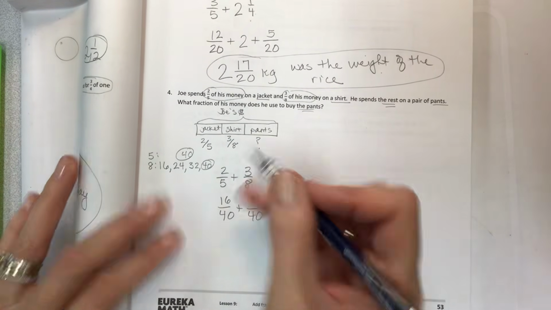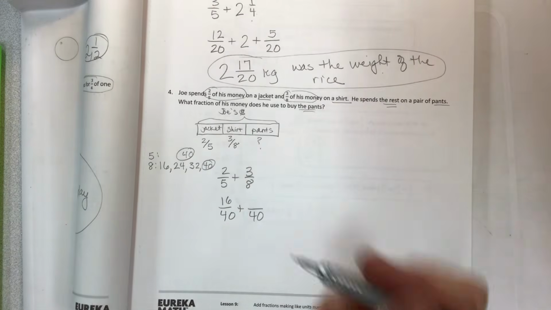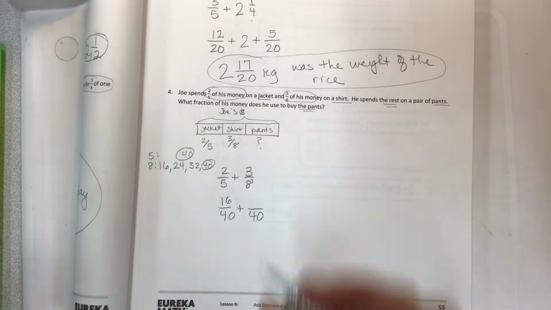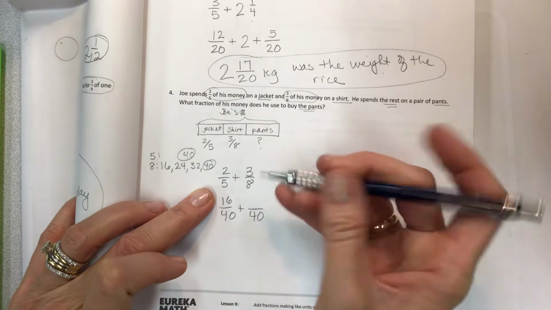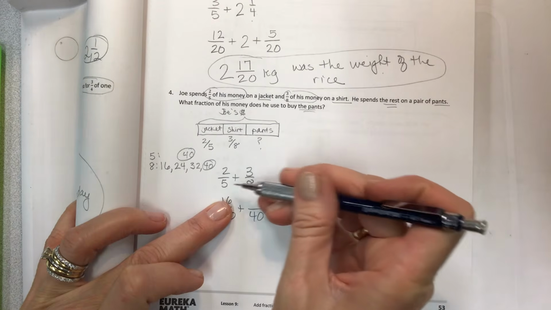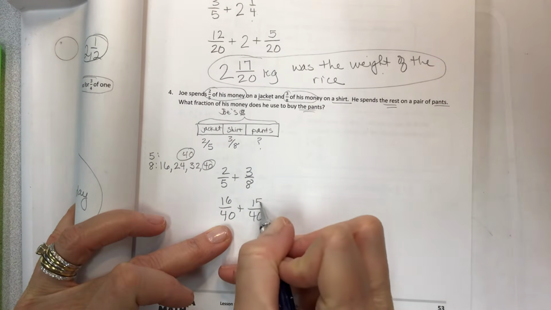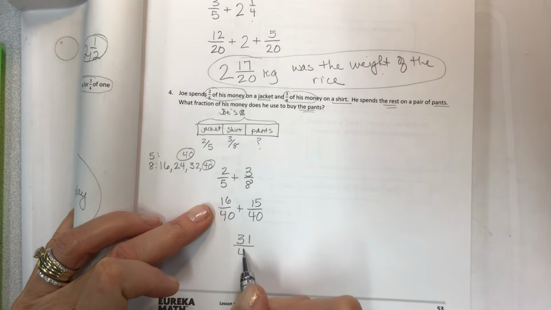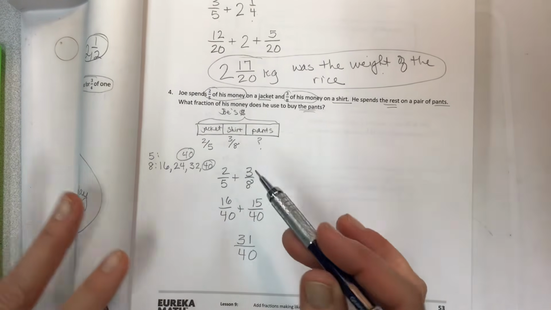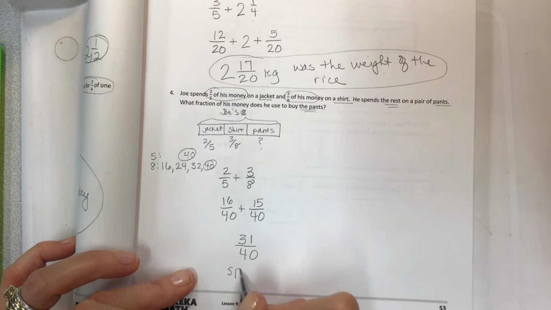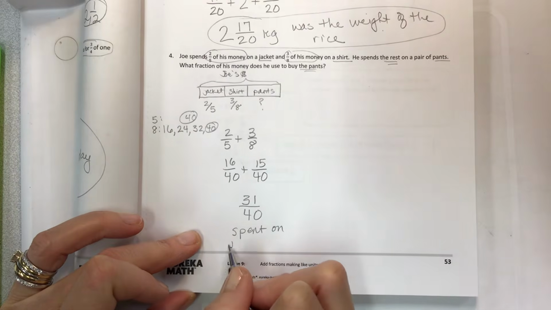Another common error is that students will mix up the order of the addends as they change the numerators. Please don't do that. It kind of causes problems later. Anyhow, 8 times 5 is 40, so 5 times 3 is 15. When you add those up, you will get 31/40. Now, what did we find out? That was how much was spent already on the jacket and the shirt.